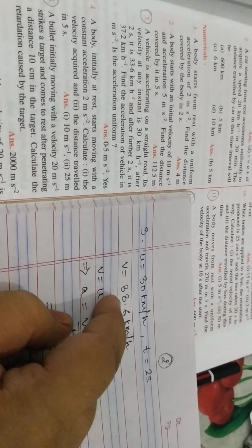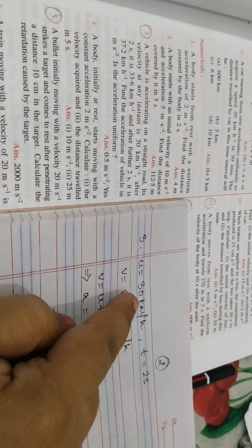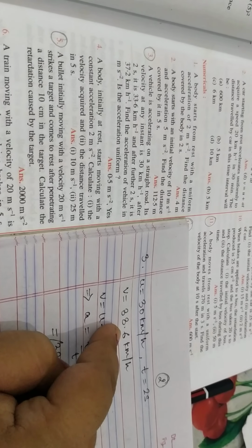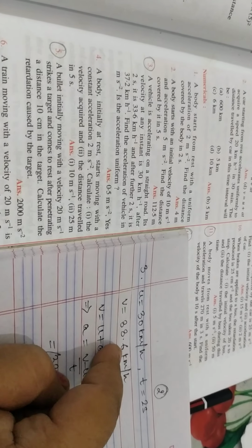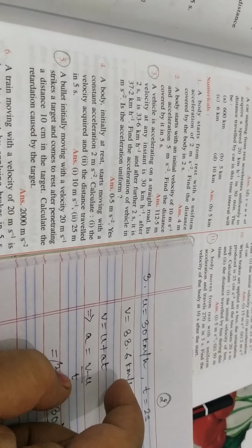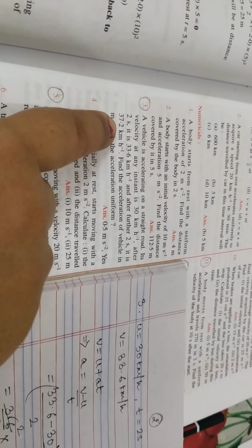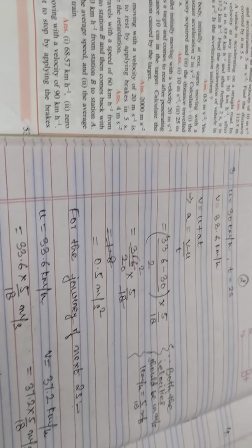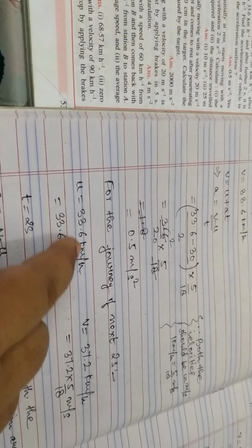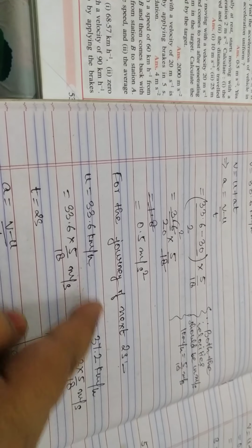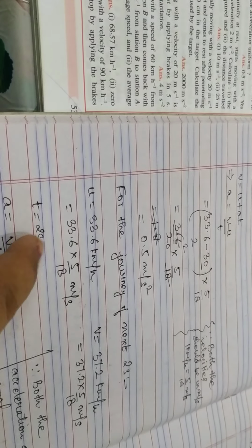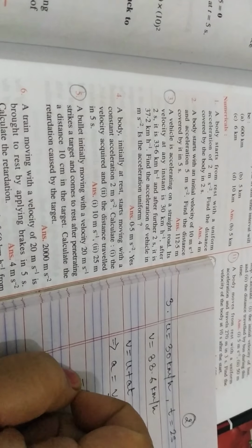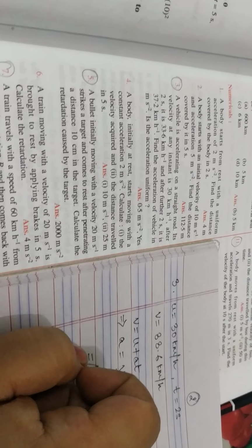What is happening? Initially the velocity was this. After 2 seconds, this became this. And after 2 seconds, now see again, after 2 seconds the velocity became 37.2. That means for the next part of the journey, u will be 33.6 km per hour and v will be this much, right? And t will be 2 seconds. So what is the question? Find the acceleration, and you have to tell whether the acceleration is uniform or not.